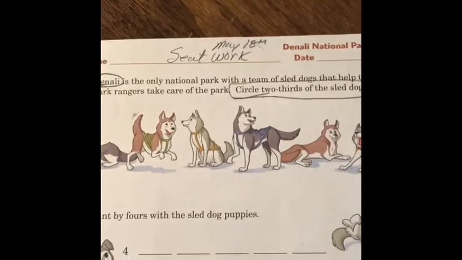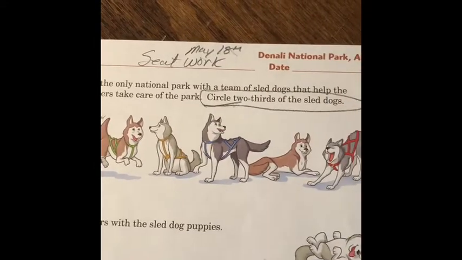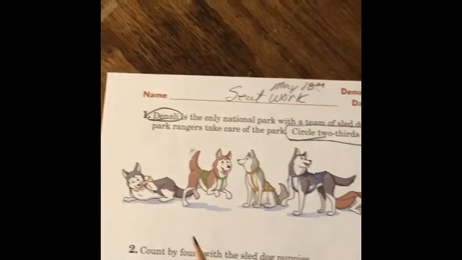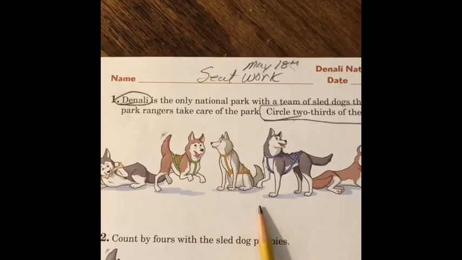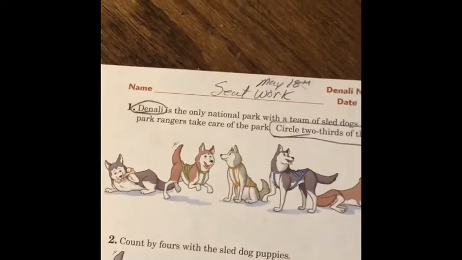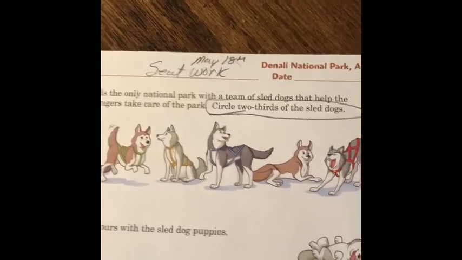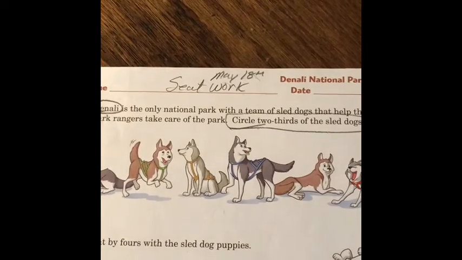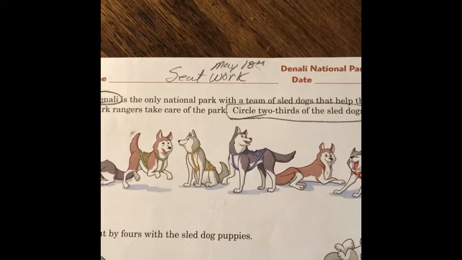So what would 2/3 of the sled dogs be? How many sled dogs do you want to circle? That is 2/3. So you got to count all the sled dogs, see how many there are total, and then you want to circle 2/3 of the sled dogs.